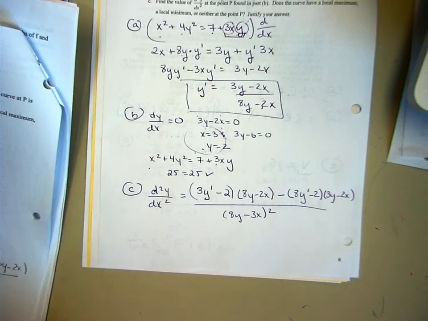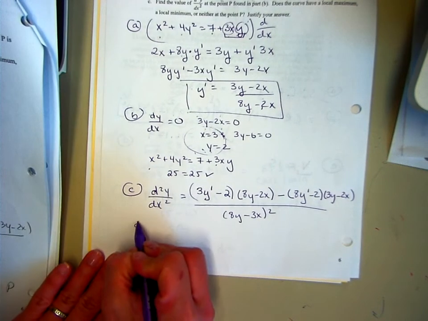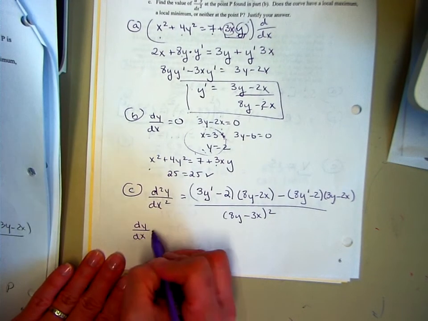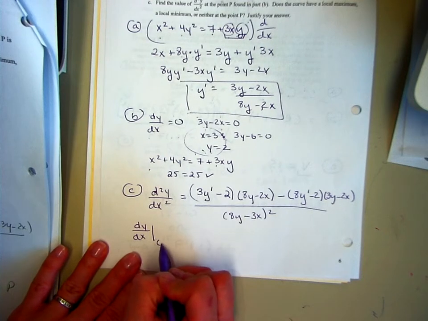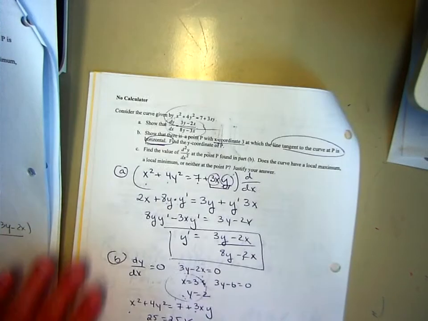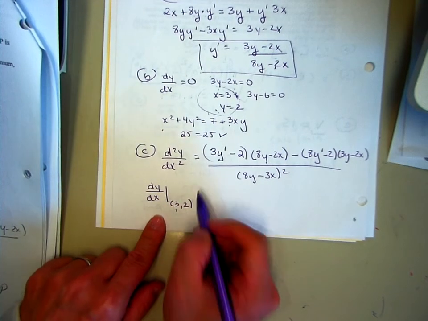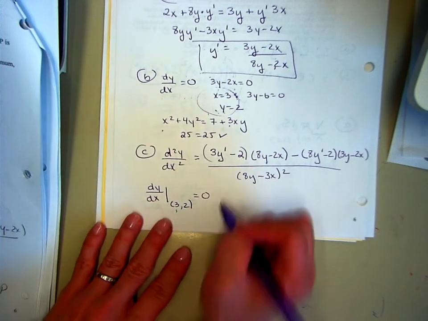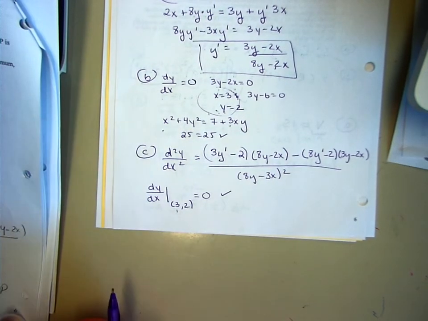So step 1 is check that at the point (3, 2), because they say use the point that you found in part B, is the derivative equal to 0? And yes, it is, because we set it up so that it's exactly equal to 0. So that tells you it's a possibility of local max or local min.